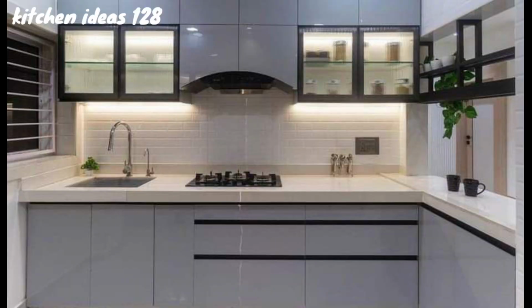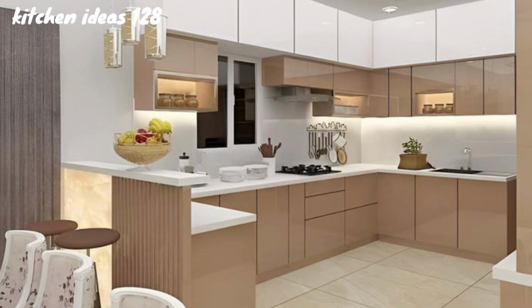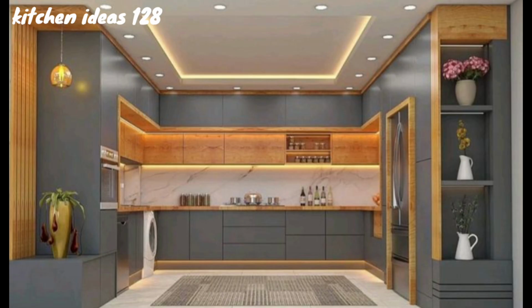Multifunctional furniture helps you make the most of your kitchen by intelligently using space for two or more functions. Here are a few multifunction furniture ideas you can pick from.